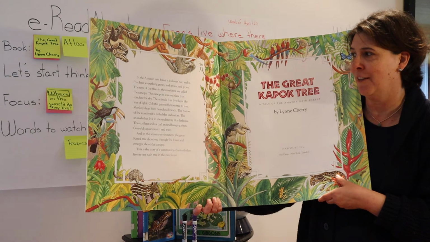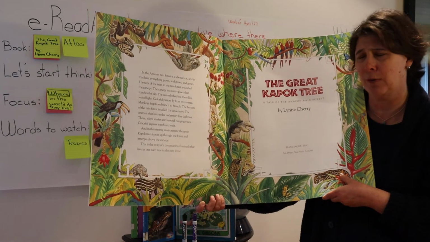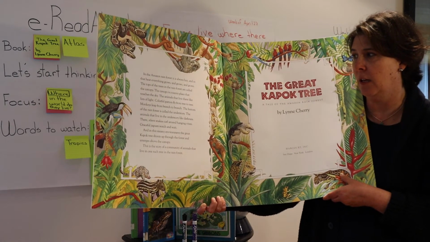Colorful parrots fly from tree to tree. So you had it right. Monkeys leap from branch to branch. You guys had it right. The bottom of the rainforest is called the understory.